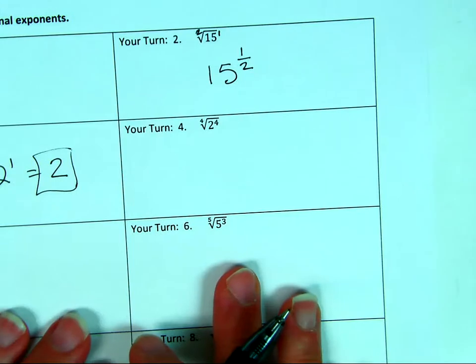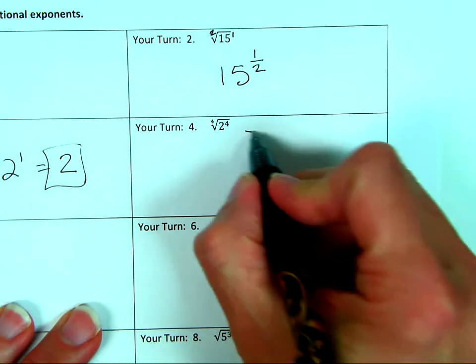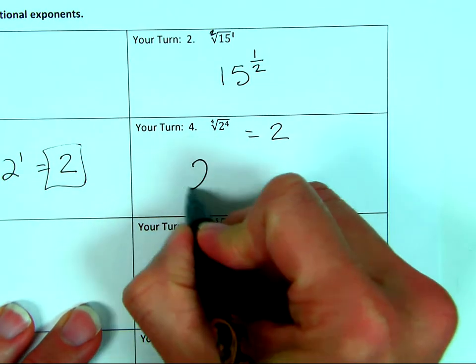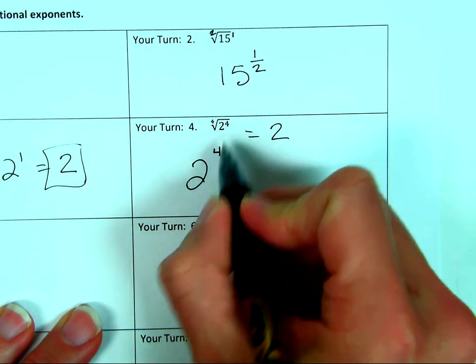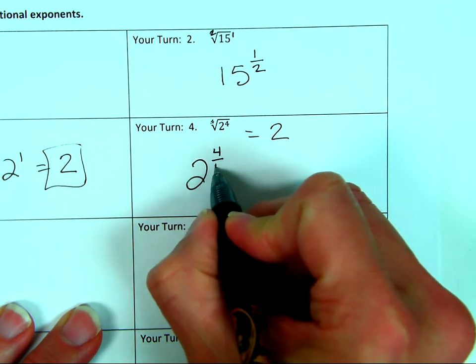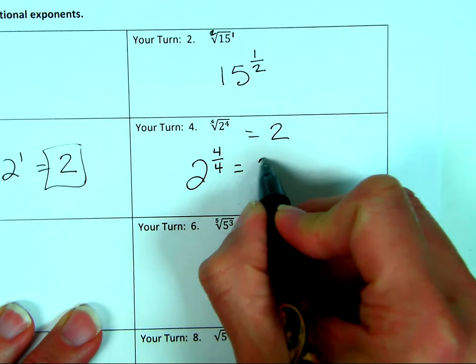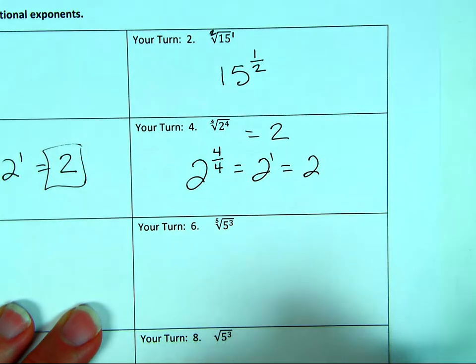So then what would this one be? If you see that they're the same, you can say, oh, that just equals 2. But if you're not sure, you can remember that's your numerator, and that's your denominator. But 4 divided by 4 is 1, and 2 to the first power is still 2.